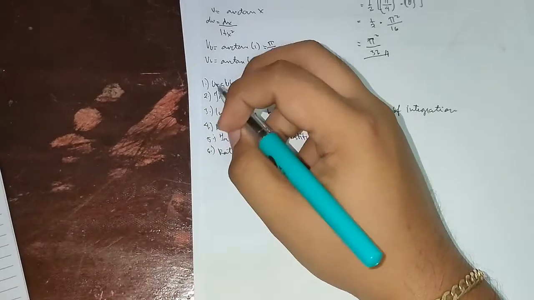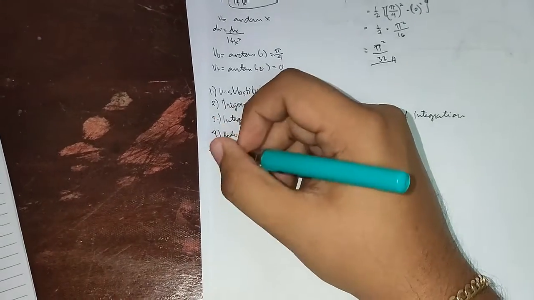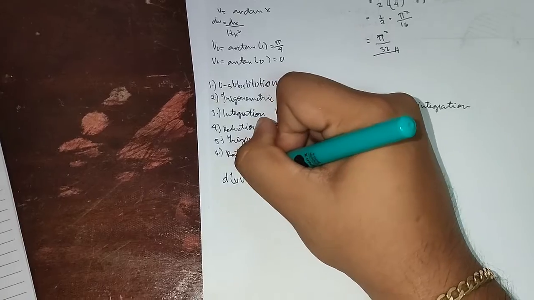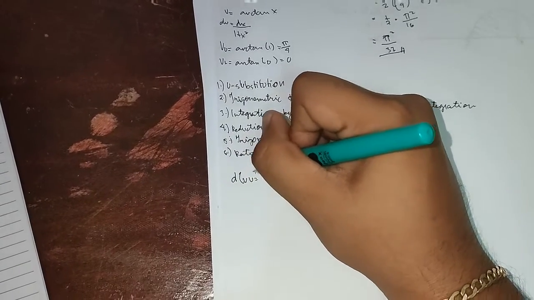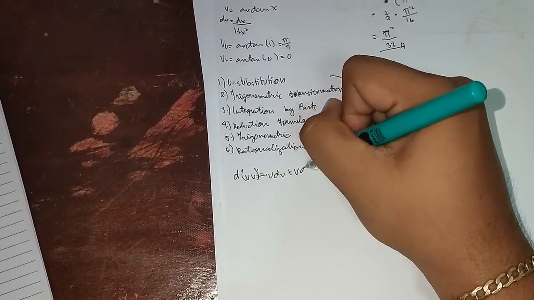Techniques of integration using integration by parts. If you want to recall, this is d of uv equals u dv plus v du.